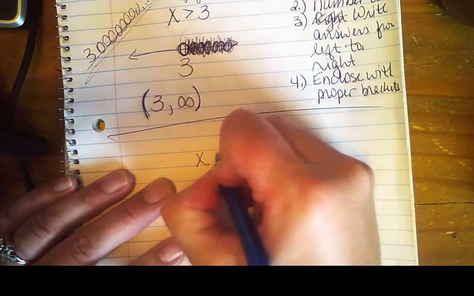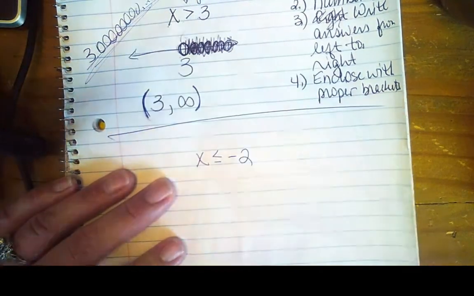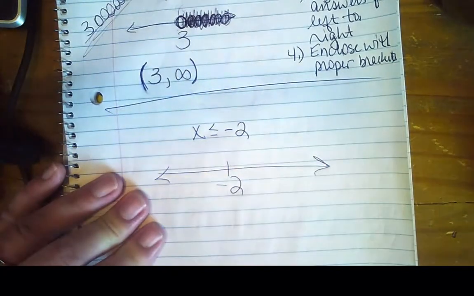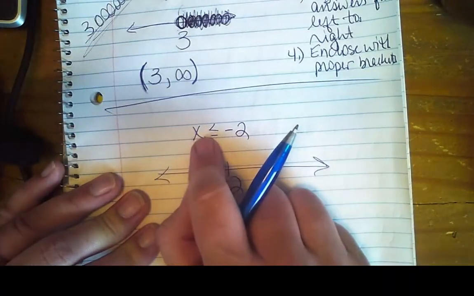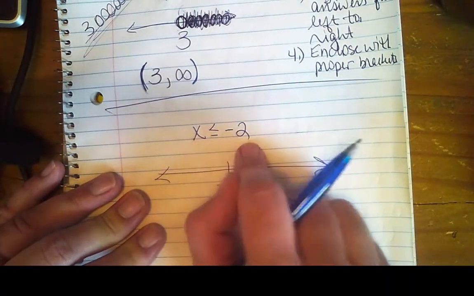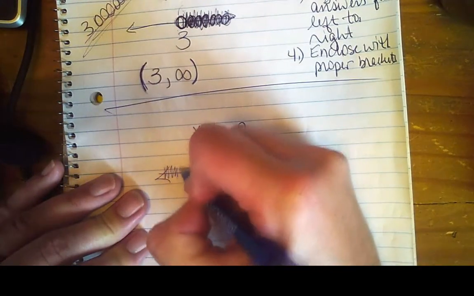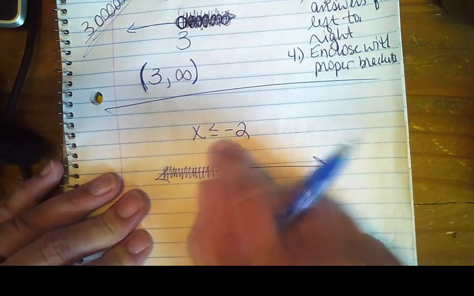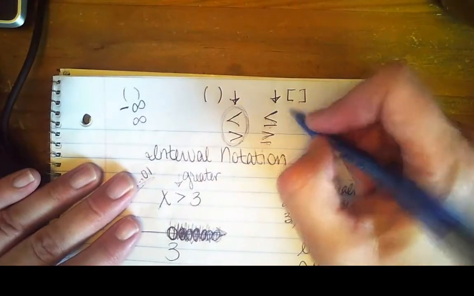All right, so let's try another one. We have x is less than or equal to -2. Make your number line. I am interested in the number -2. I am interested in everything smaller than -2, so I'm interested in everything this way. And then what would -2 get? He would get a filled in circle.